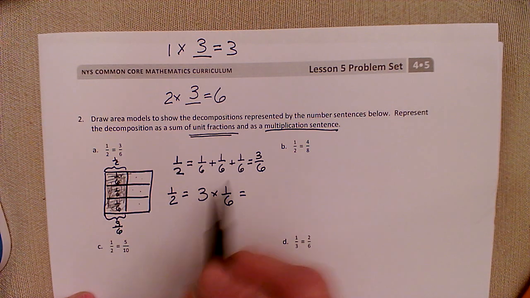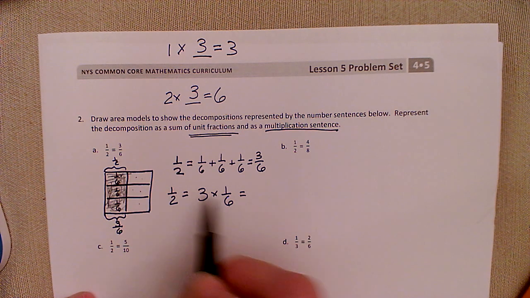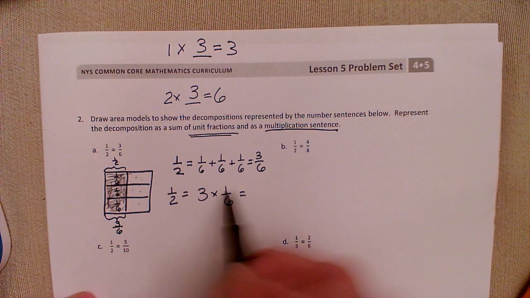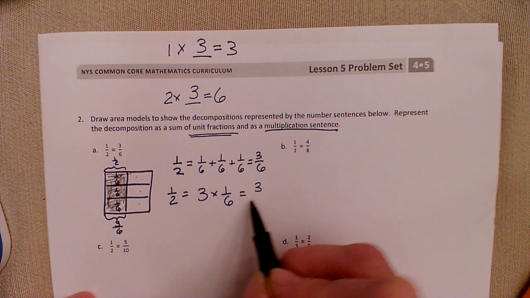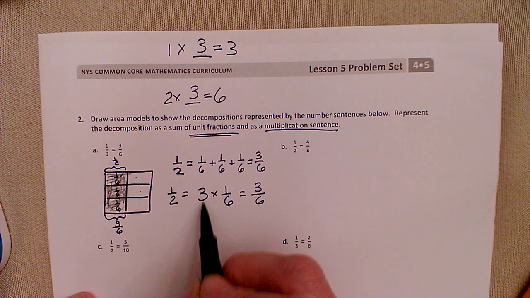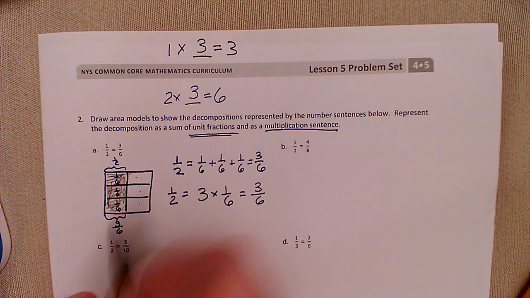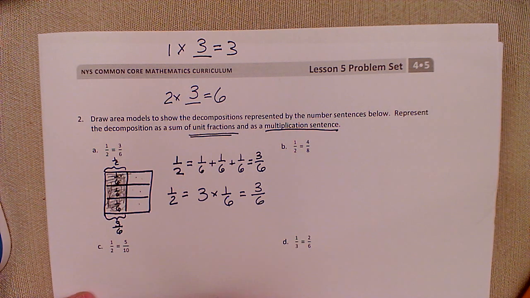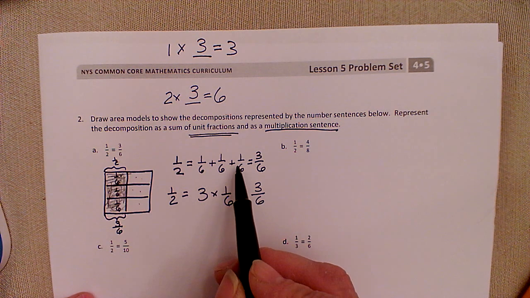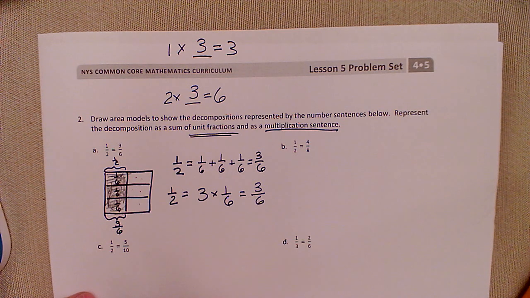And then, as we know, we can multiply across the top and the bottom when we have a whole number, and we just say 3 times 1 is 3, and we're going to keep our 6, because really this is 3/1, so 1 times 6 would be 6. Or I can just look over here and say, oh, it's equal to 3/6. Or I can say 1/6 plus 1/6 plus 1/6 is 3/6.